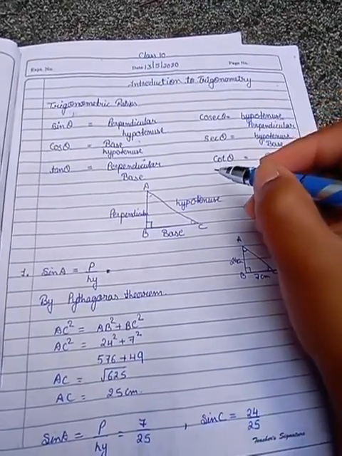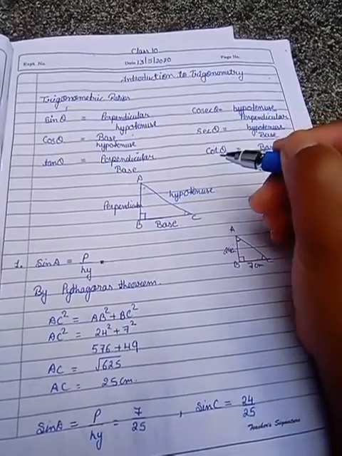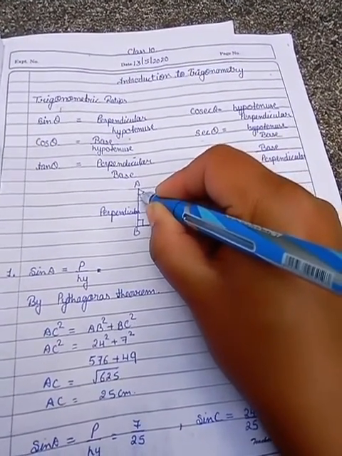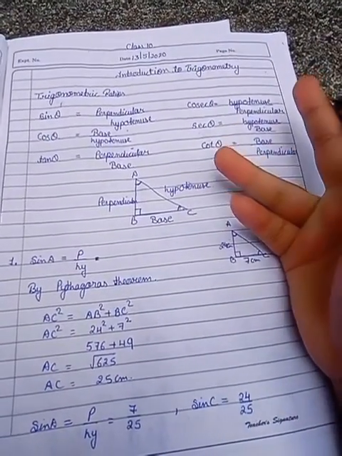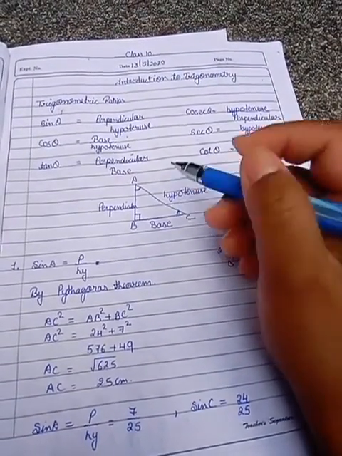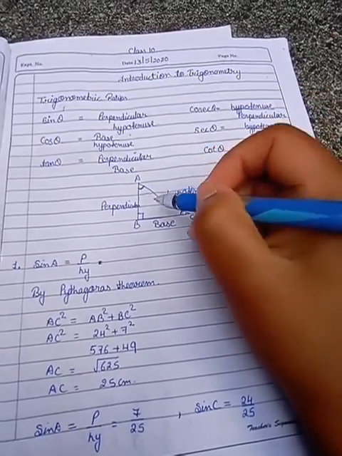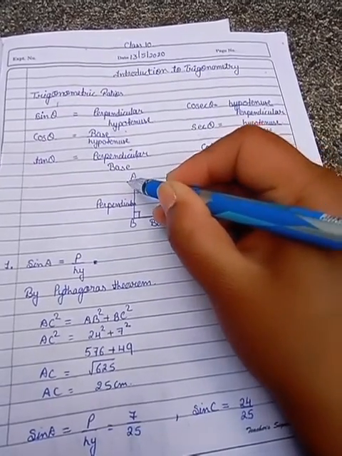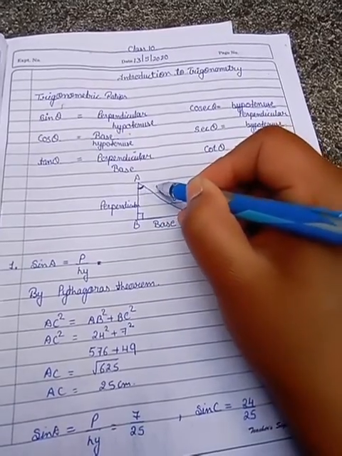The second most important thing is about the angle. You have to remember, in the question they can ask you about this angle or this angle. So what is the difference between these two angles? The most important thing to remember is that the angle is always formed between hypotenuse and base.